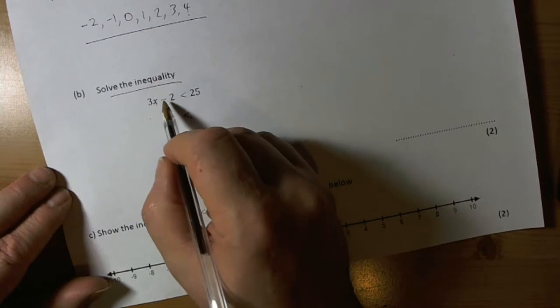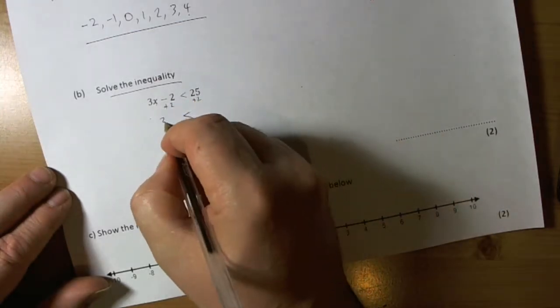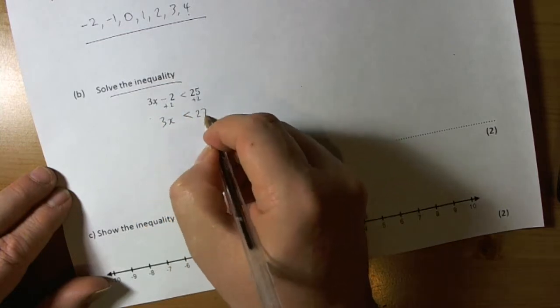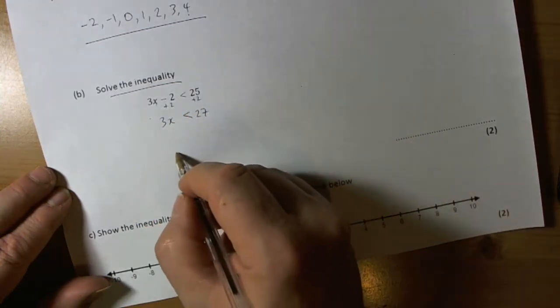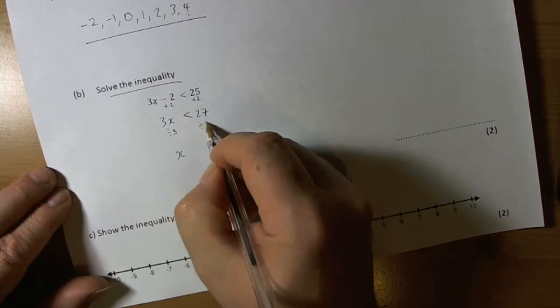So that means we've got to take away 2. The opposite of that is add 2. So we end up with 3x is less than 27. But we need x as the subject, so that needs to be on its own. So 3 times x, the opposite of that is divide by 3.